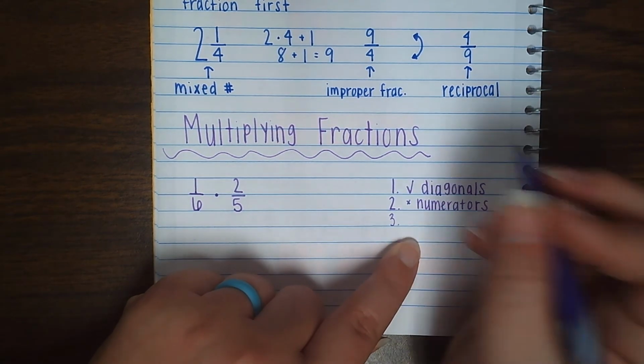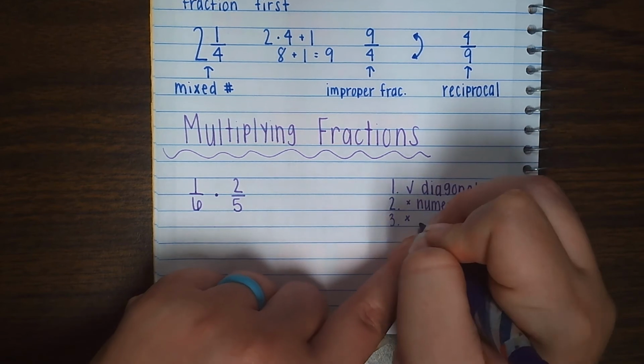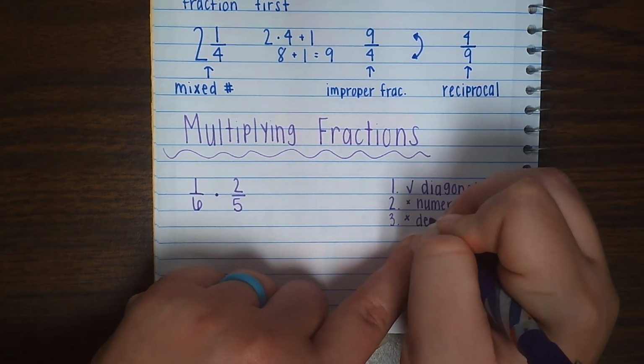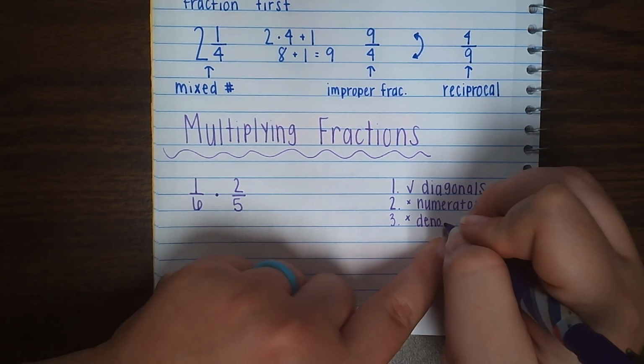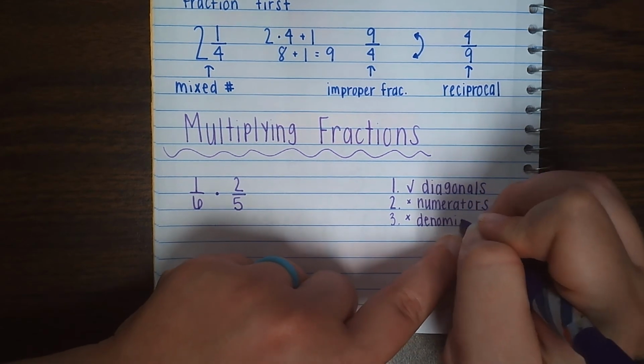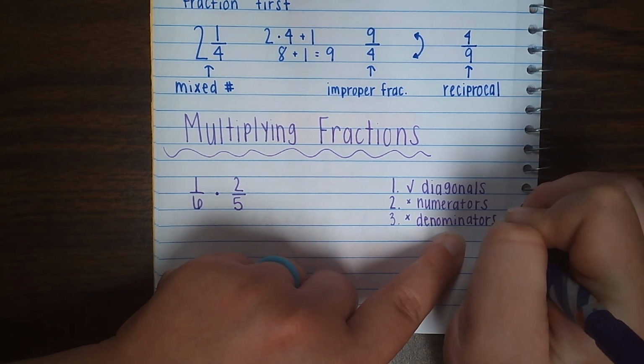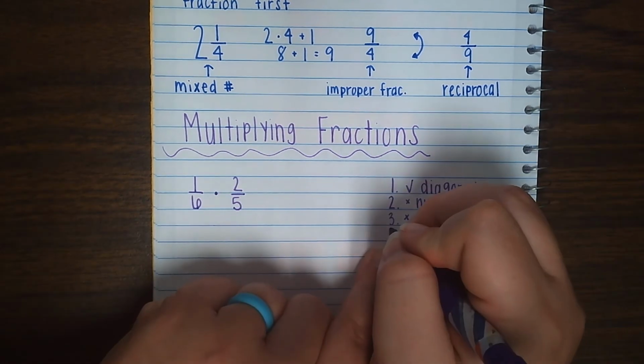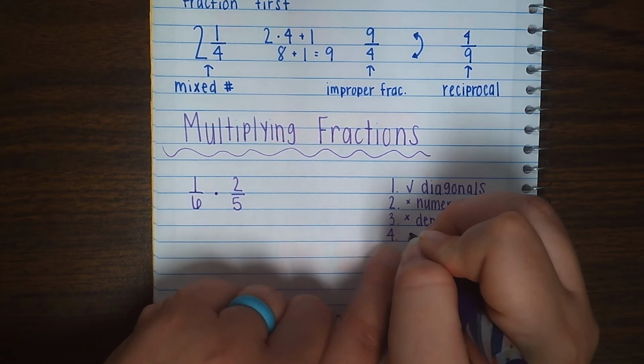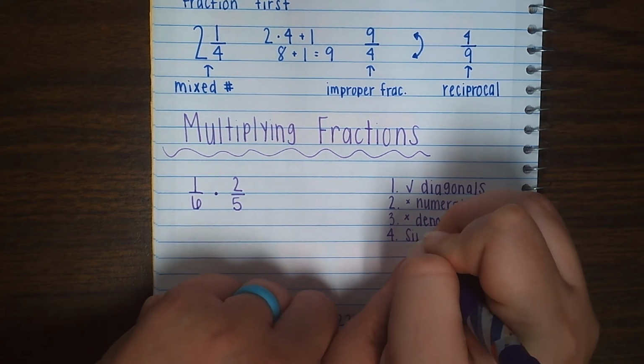Step 3 was to multiply your denominators. And step 4 was to simplify if needed.